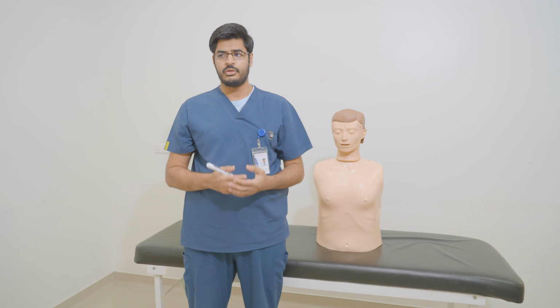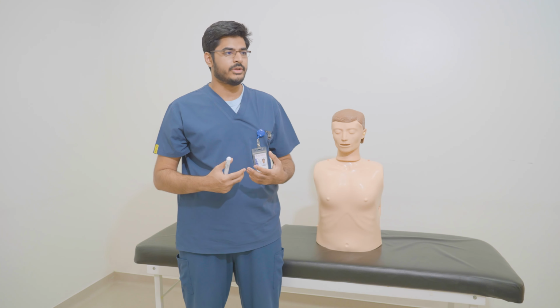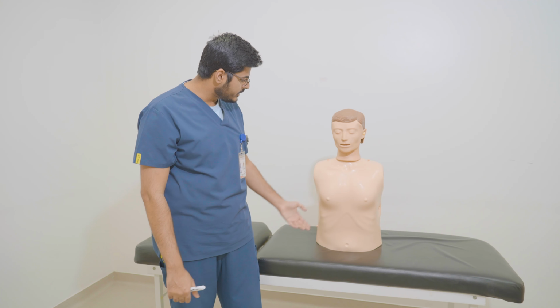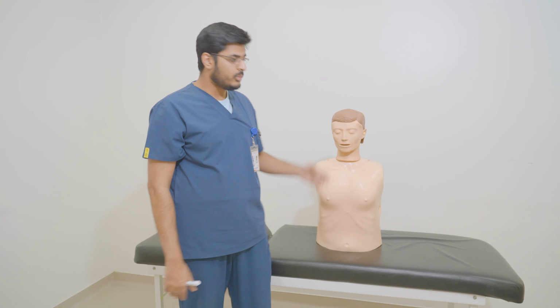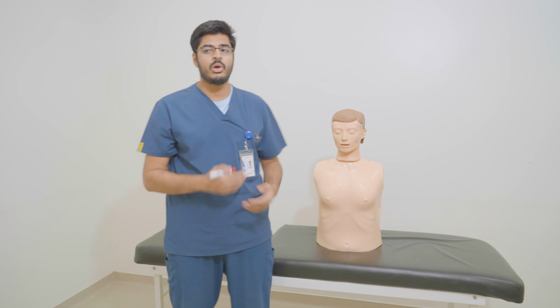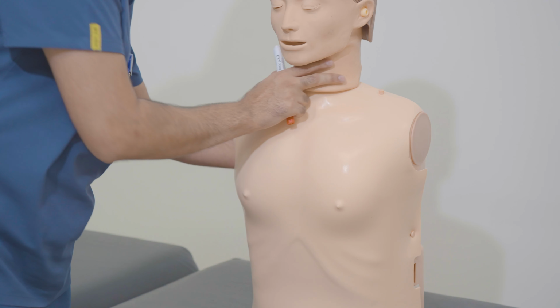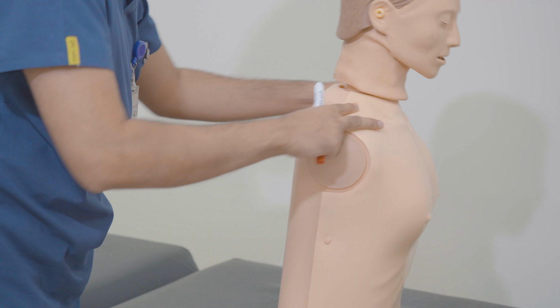After this, you're also looking for chest wall movements. So you're going to be asking the patient to breathe in and breathe out, and you're looking at the chest wall. Now we're looking at the patient anteriorly, right? We also have to look at the patient posteriorly. So we'll ask the patient to turn. So we'll just move our mannequin towards the back, right?